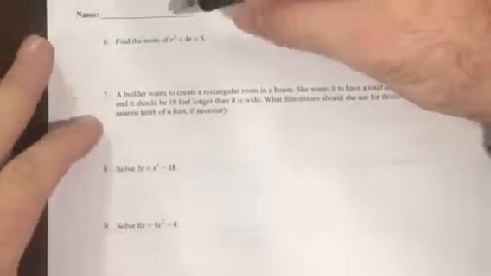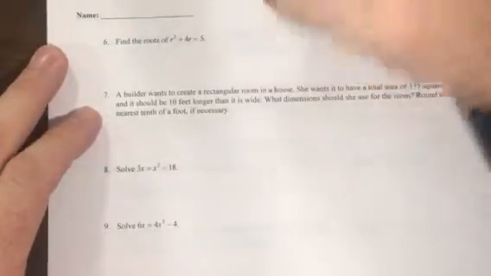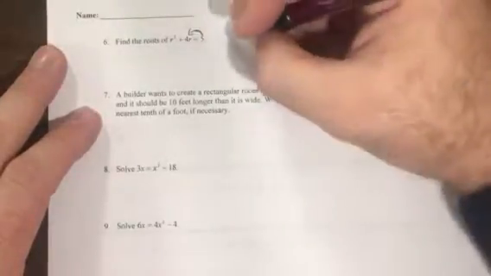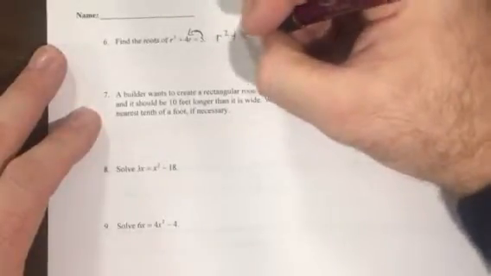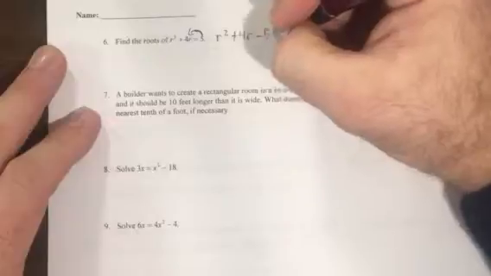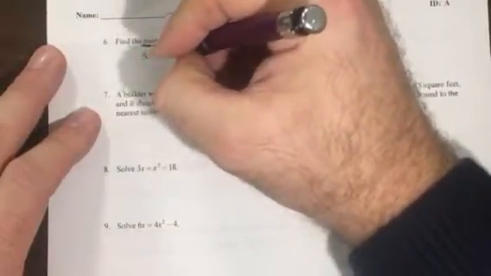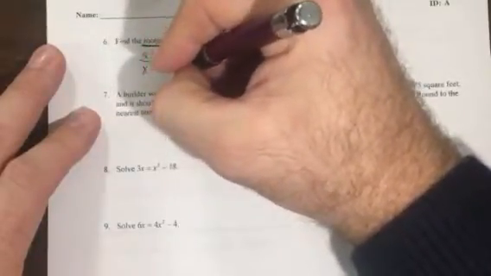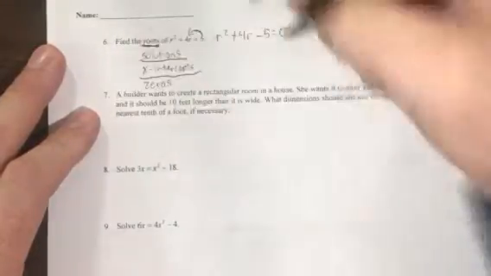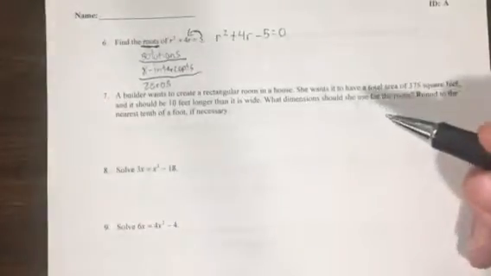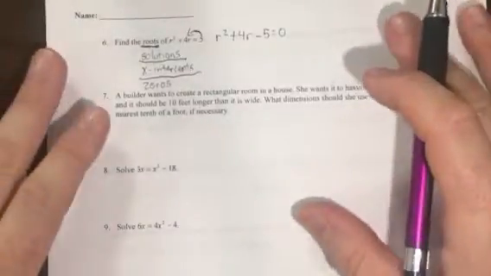All right, we're at number 6 on the short answer. We have a quadratic problem, and with every quadratic, we have to set everything equal to 0. So I have r squared plus 4r minus 5. Now, they've asked us to find the roots. Other words that are similar to roots: the solutions, or solve, or the x-intercepts, or zeros. All of those are the same thing, or close to the same thing. Let me put it that way.